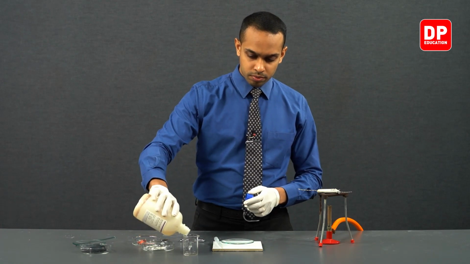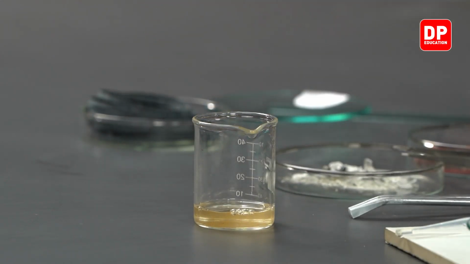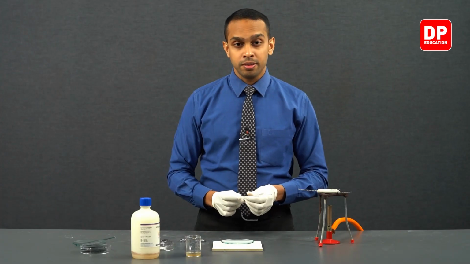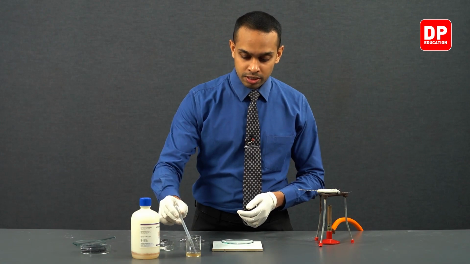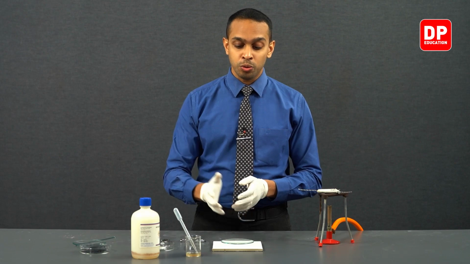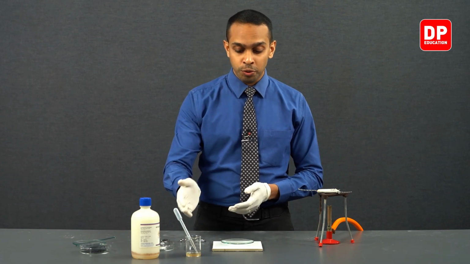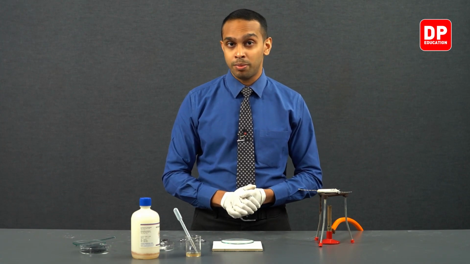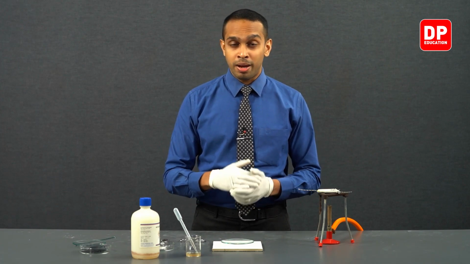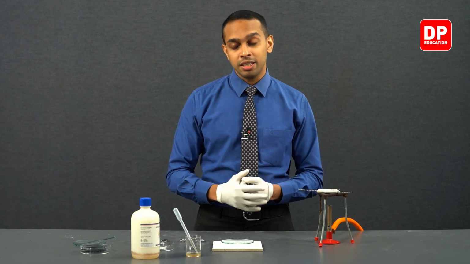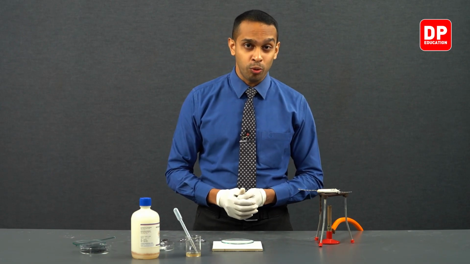As you can see, Nessler's reagent is a clear solution. Nessler's reagent is an aqueous solution, so it contains water. So if you add Nessler's reagent directly to this magnesium oxide and magnesium nitride residue, magnesium nitride will dissolve easily in this water to produce ammonia.